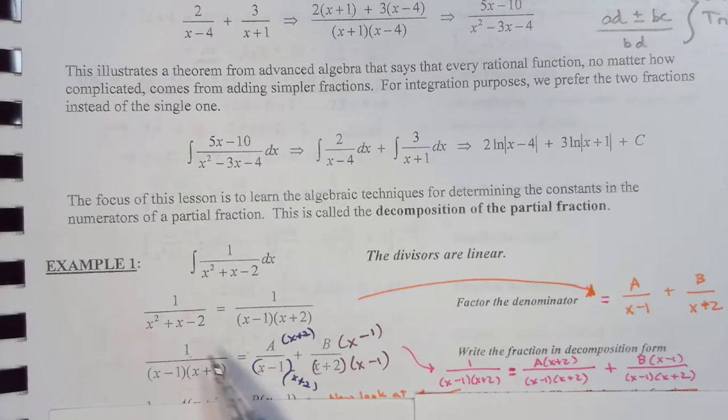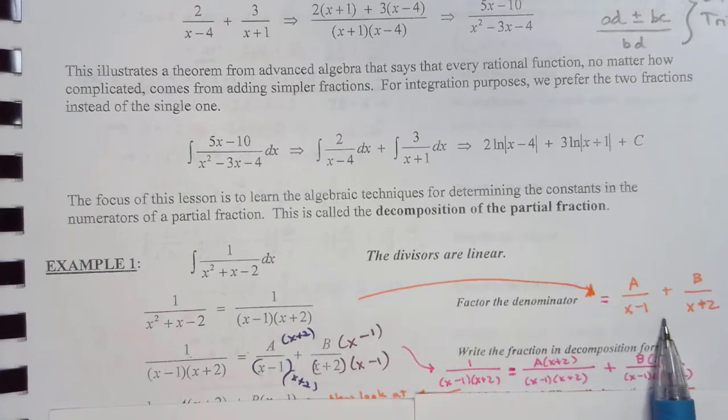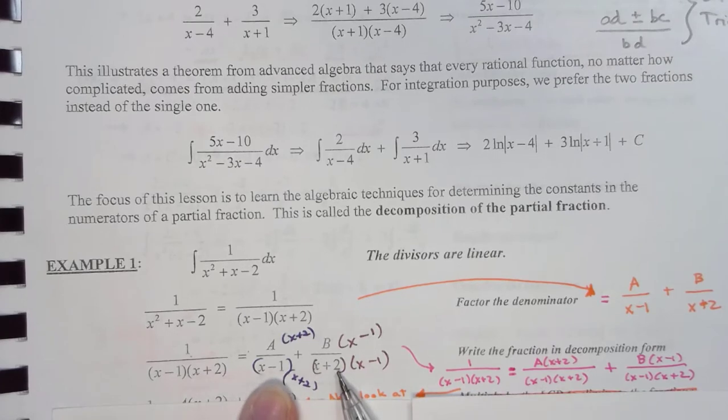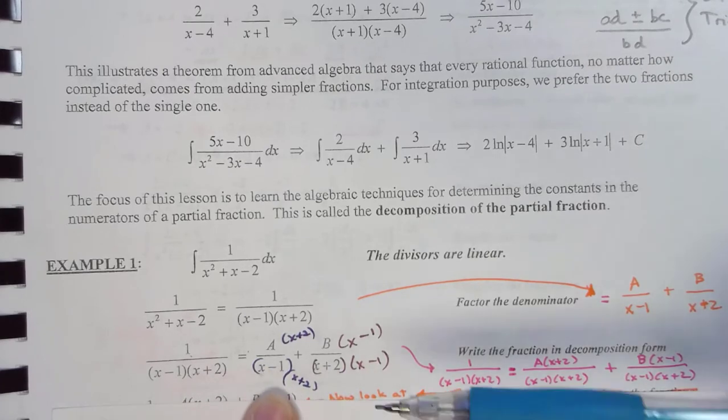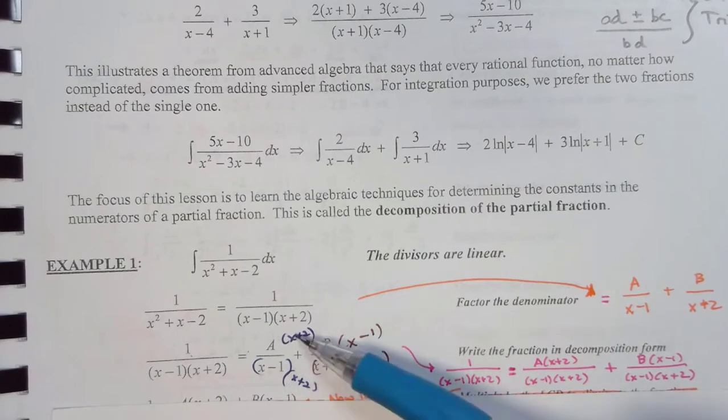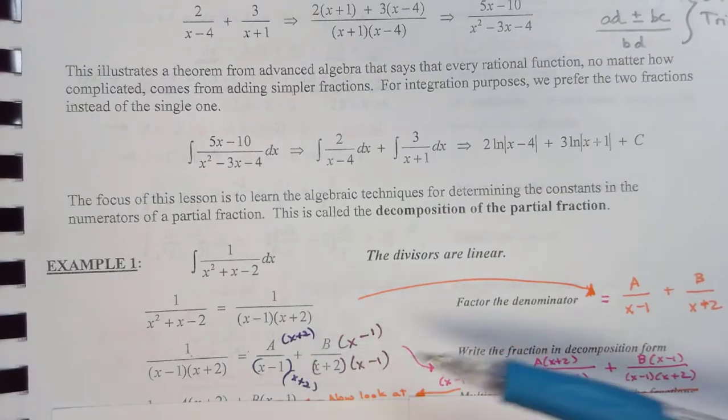So what I like to do with this equation, I have stated that this is equal to this, is I like to now write this like A over x minus 1 plus B over x plus 2, and we are going to get a common denominator for both of these fractions. So what we are missing is the x plus 2 factor for this one and the x minus 1 factor for this one.